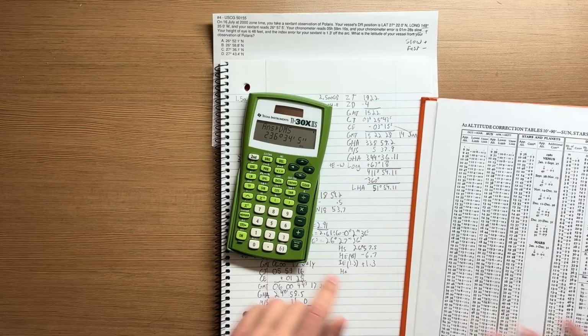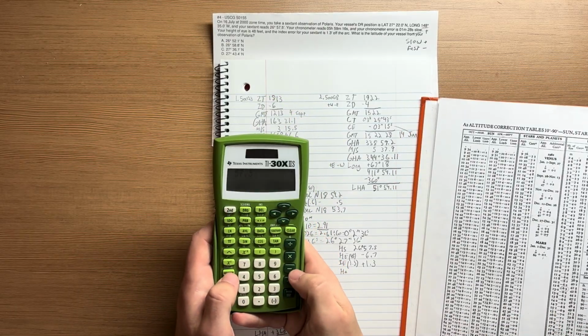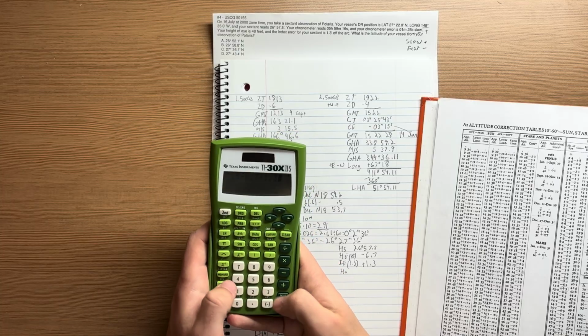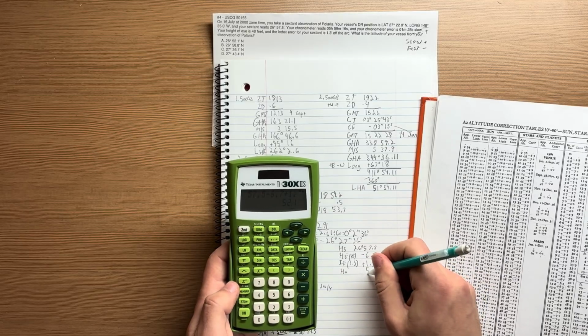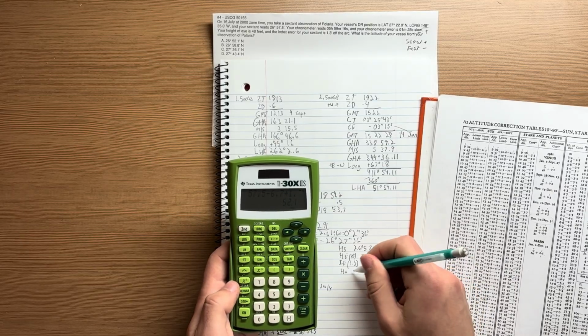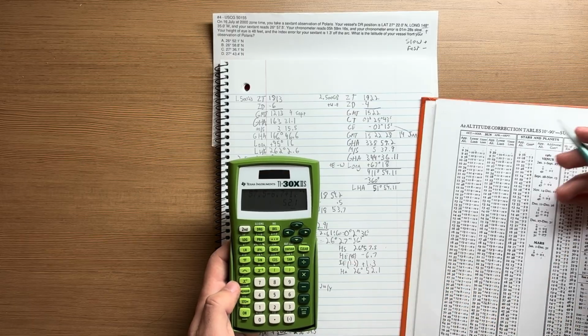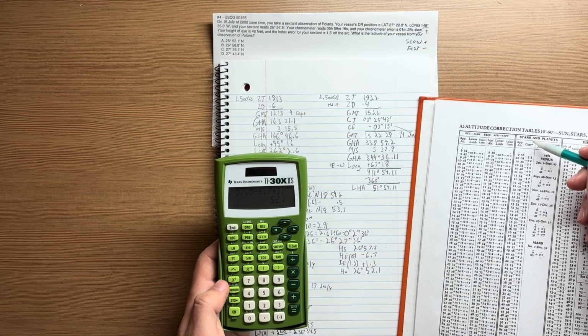Okay, so now we're going to take 57.5 minus 6.7 plus 1.3. That's going to get us 26 degrees, 52.1.